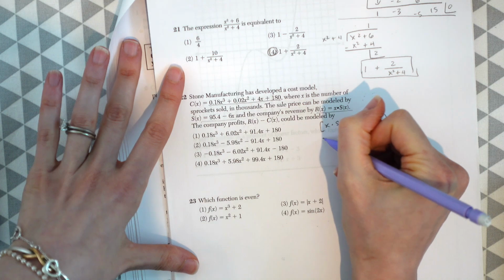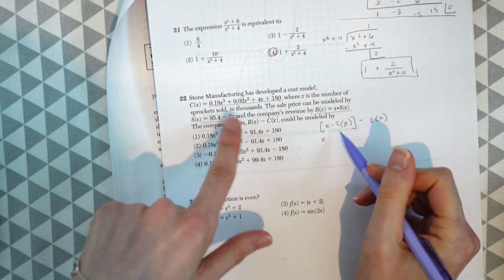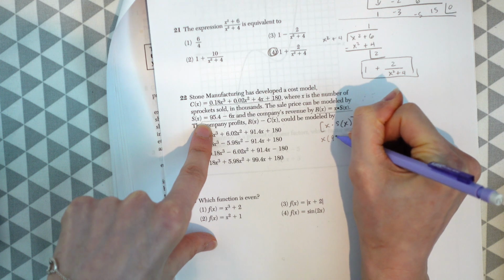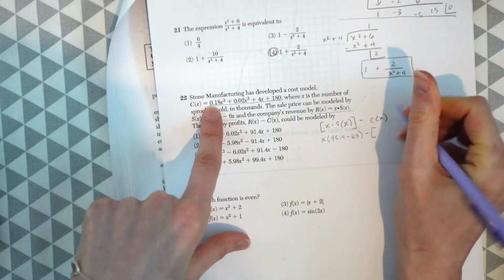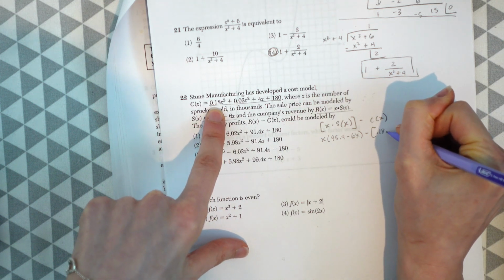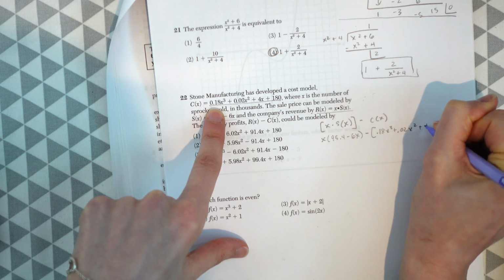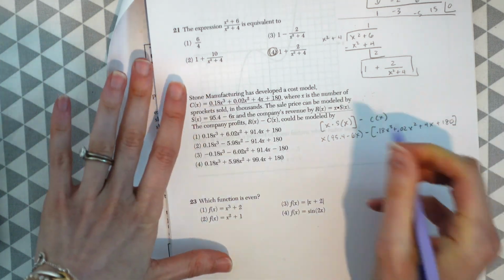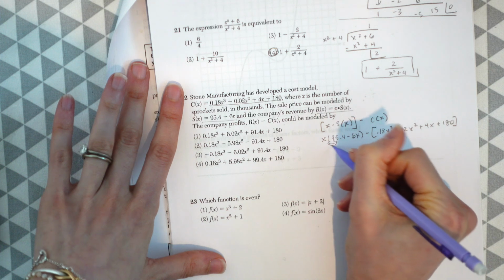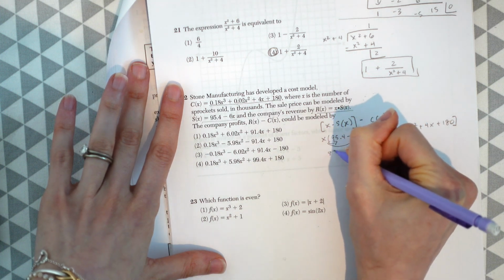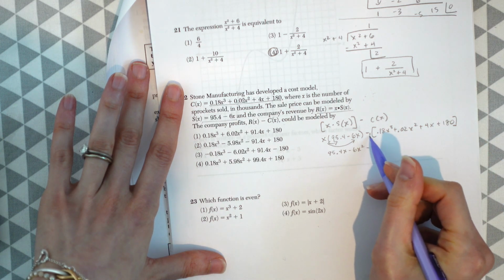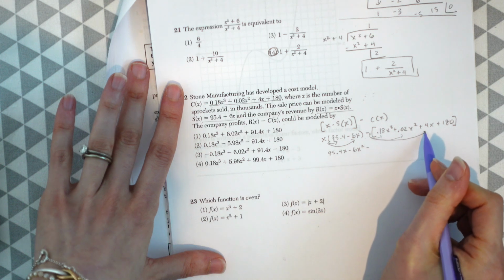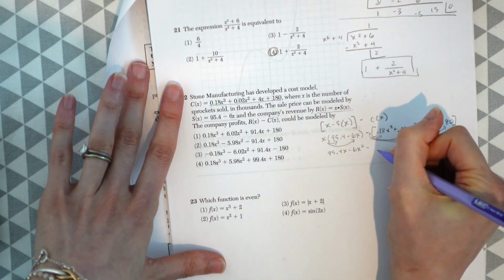So this will take some writing out. This is like a big computing problem. So let's write x and s of x first. So s of x is 95.4 minus 6x, and then it's going to be minus all of c of x. And here is c of x up here. So now let's just distribute everything. Let's distribute this x. And then now the tricky part here, let's distribute this -1 and negate this entire thing here, c of x.